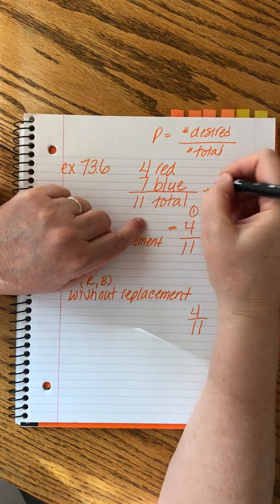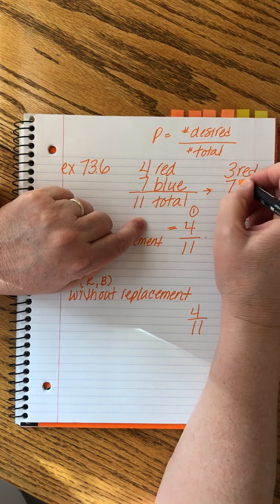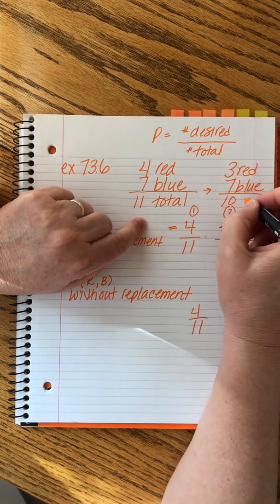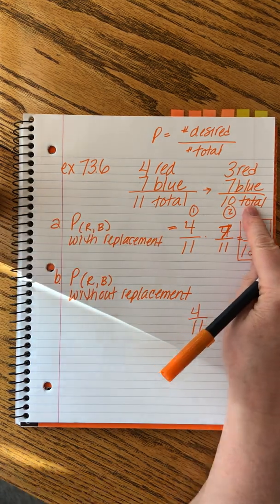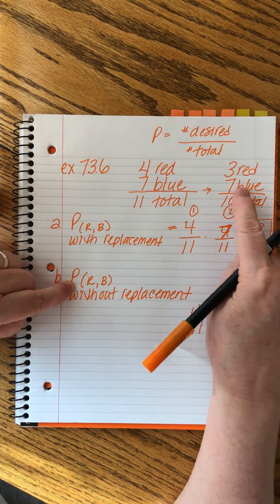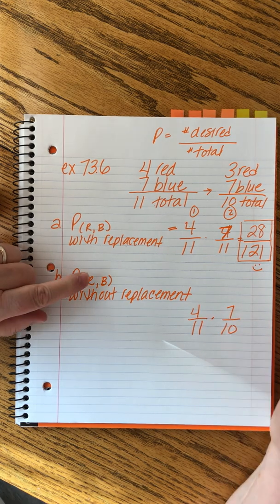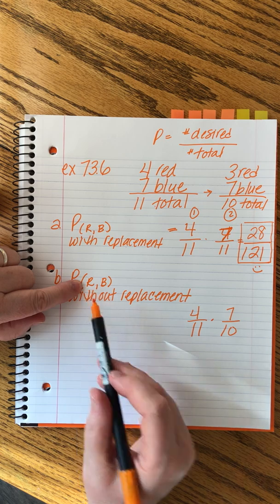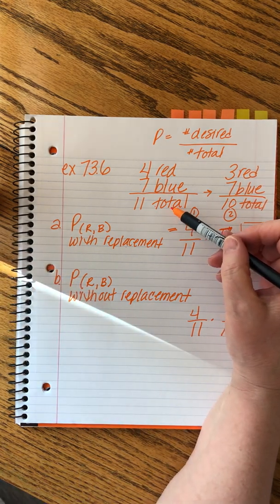So then it changes to, we would only have 3 red and 7 blue for 10 total. This is the reality we'd be using for our second choice. So that would be 7 out of 10. Probability of drawing a blue after we've drawn a red would be 7 out of 10. Not 11 because we took one of the reds out.